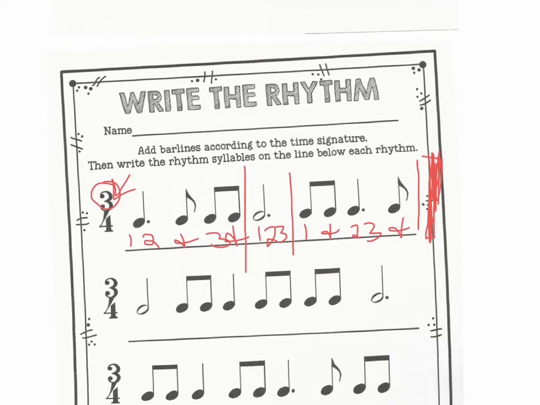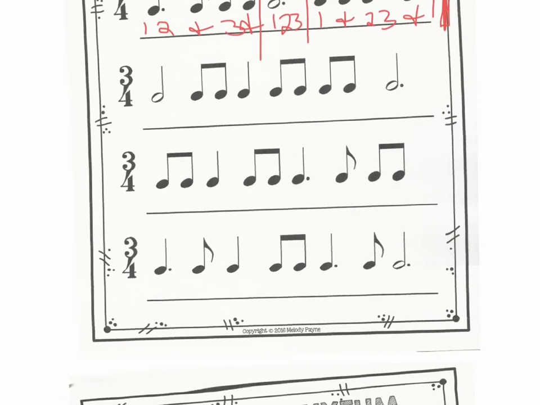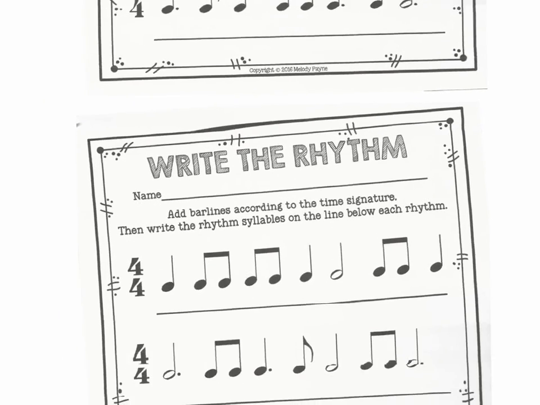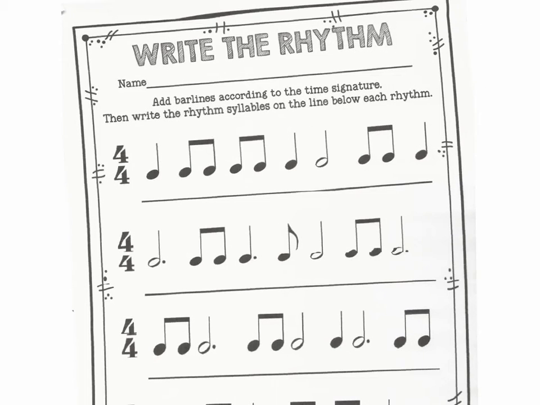So I want you guys to then finish the next couple here on the page. And then I'm also going to do the first one here with you on this. This time our time signature though is 4/4. So that means there's 4 beats in a measure. So we start with just a quarter note, which is 1. And then I have 2 8th notes, so 2 and, and then I have 2 8th notes, 3 and, and then I have a quarter note, 4.